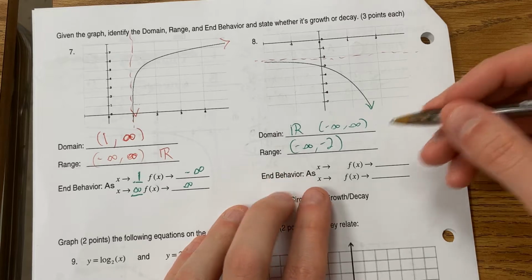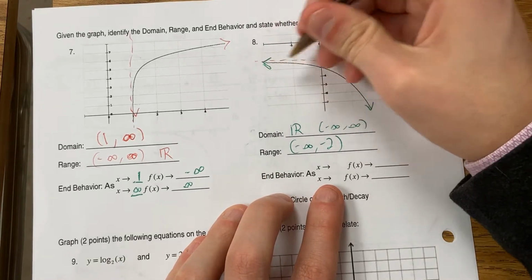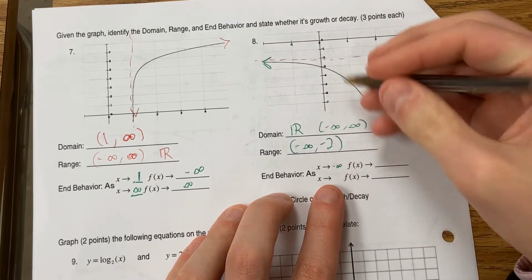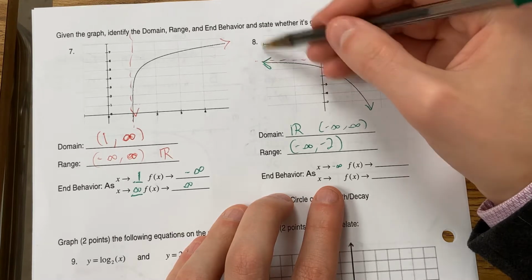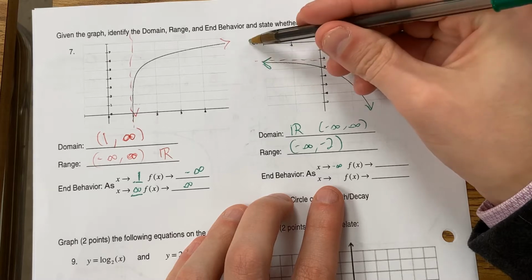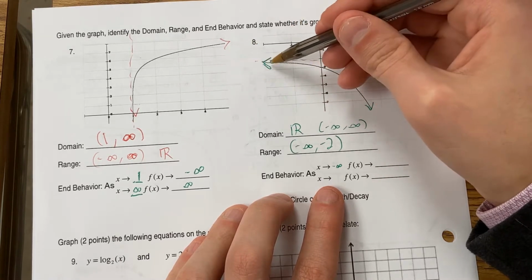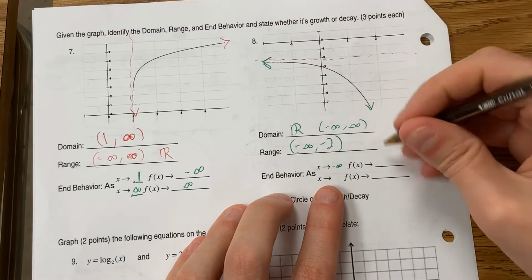For the end behavior, if you look on the left, it is going left forever, which means this will be negative infinity. And as it is going left, you ask yourself, is it going up, is it going down, or is it going over? This is not going up because of the asymptote. It's obviously not going down. It's going over. So it is going over at the number -2.